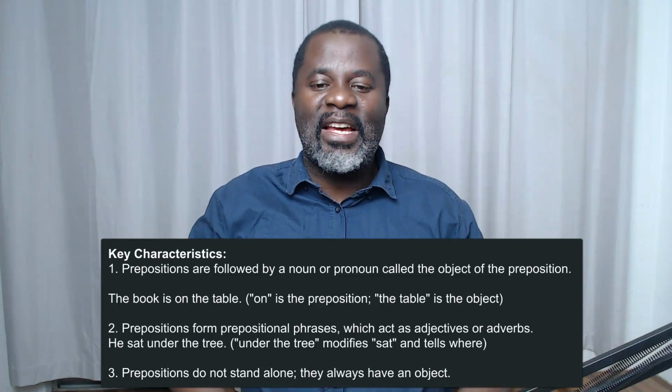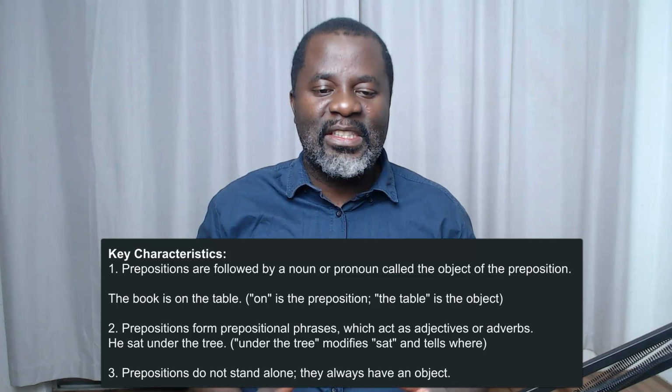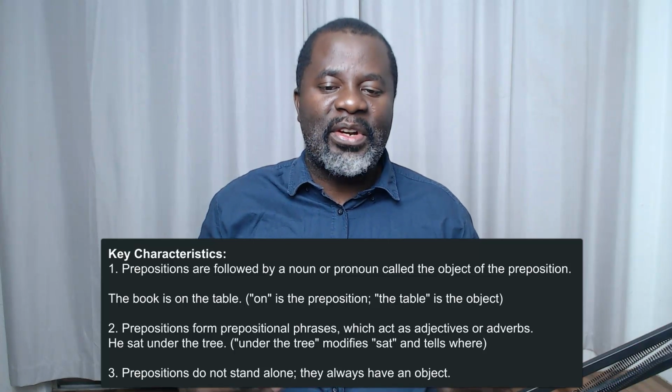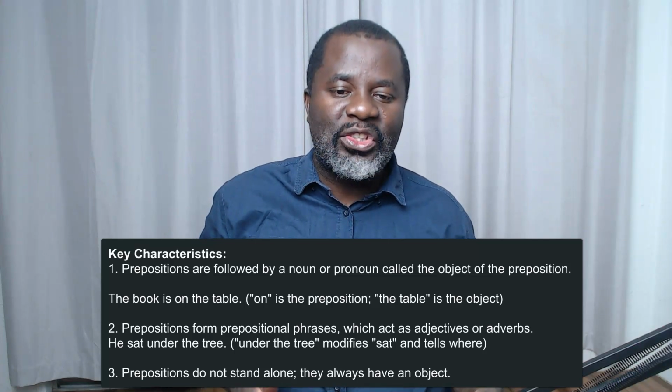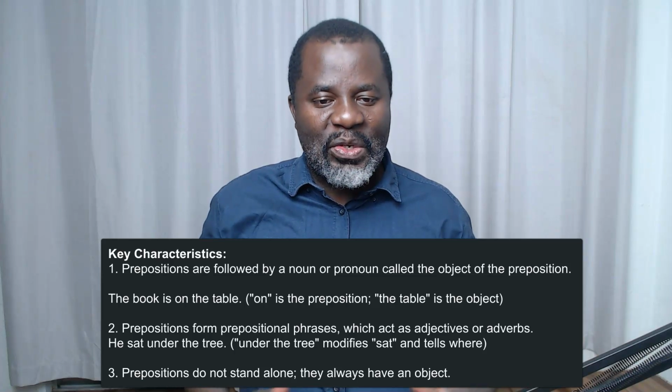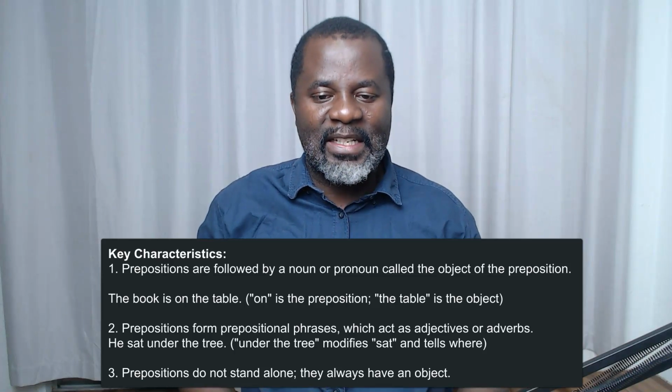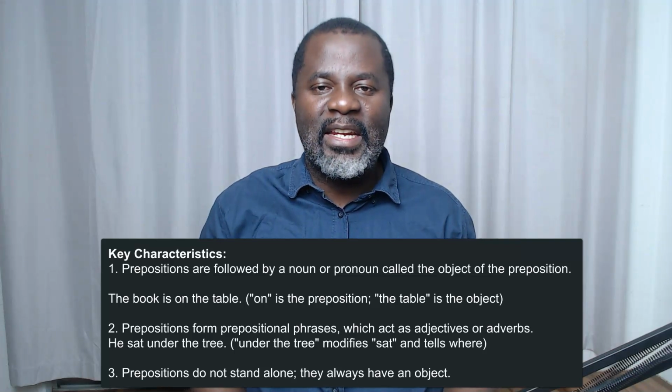Now we are saying that prepositions form prepositional phrases. Let's go back. Let's get an example. He sat under the tree.